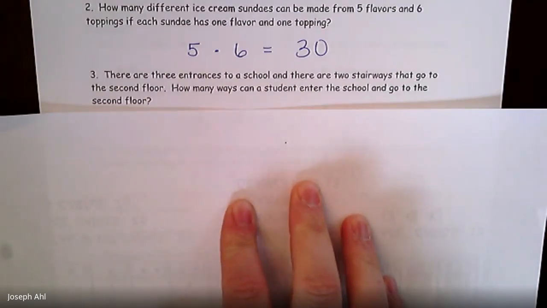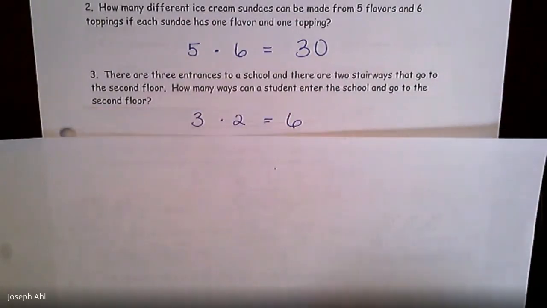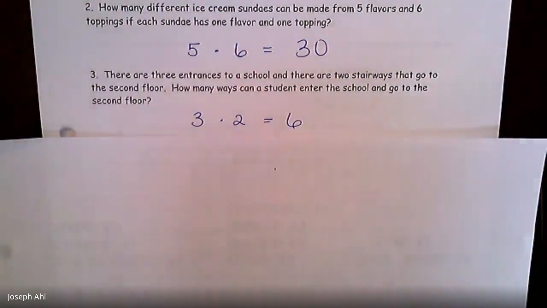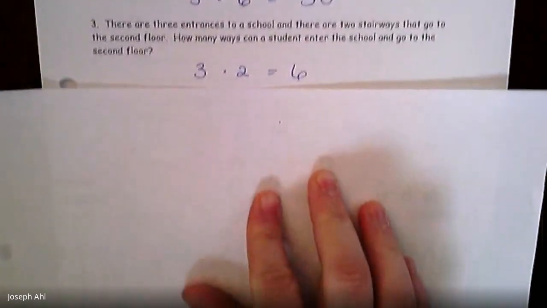So I wanted to throw this one in there because I'm sure you're missing coming to the 2nd floor of school. So how many ways could you get to our classroom if we were allowed back at school? Well, in this case, 6 ways. Okay, so 3 entrances times 2 stairways. And think about our school. There's actually probably many more options than just 6. So I guess this would just be a smaller school.